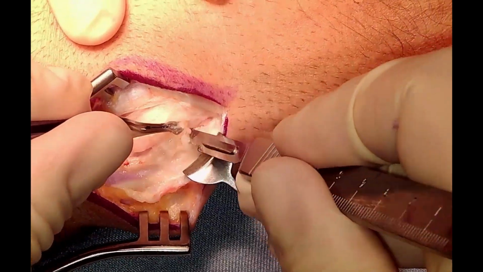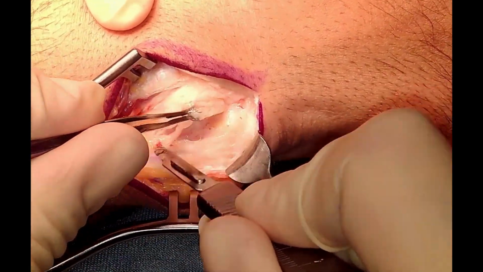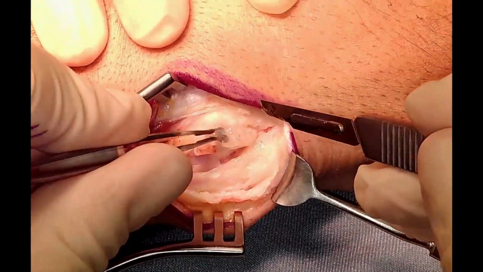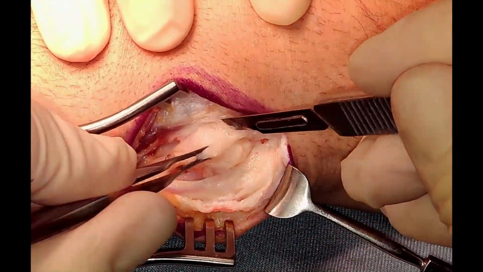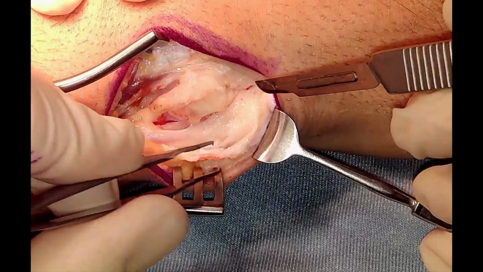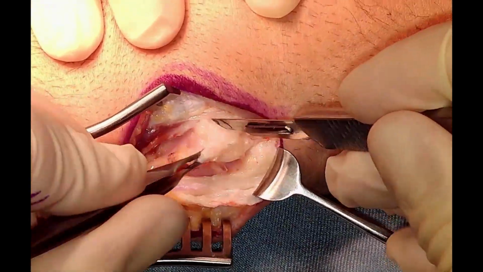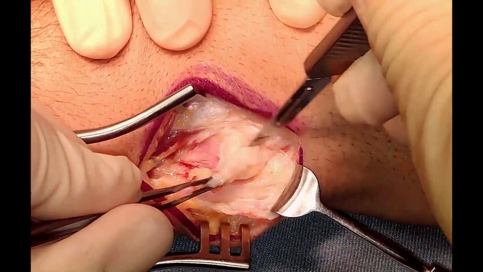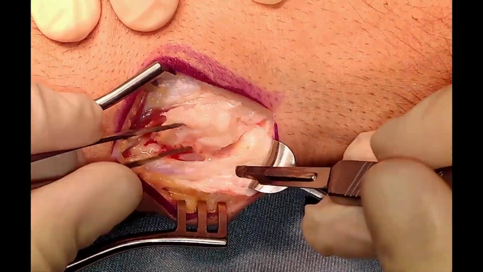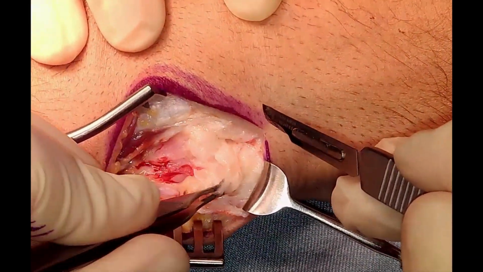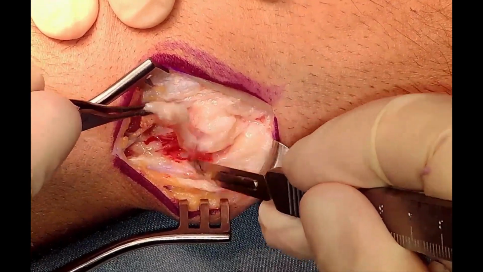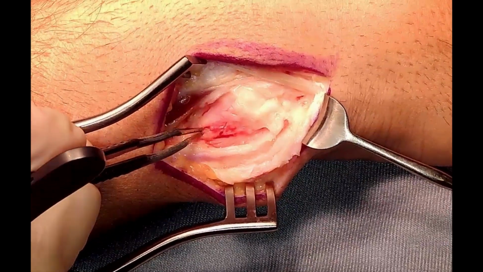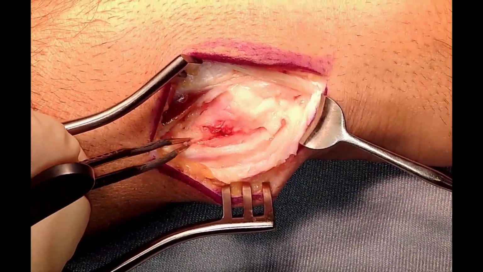Now, as the ganglion involves the dorsal radio-ulnar ligament, some of the fibers will be excised in order to prevent the ganglion from coming back. Part of the attachment of the ligament to the ulnar head will be damaged, and as such it is necessary to reinsert it back. We will use a knotless anchor to reattach it back to the ulnar head.